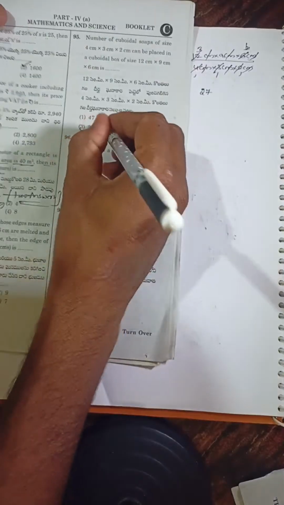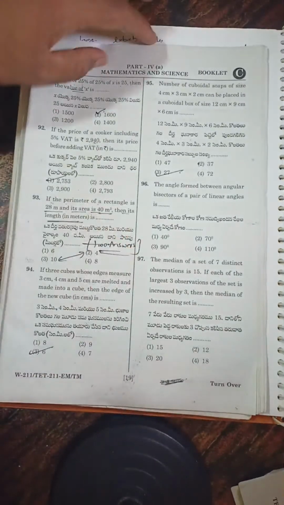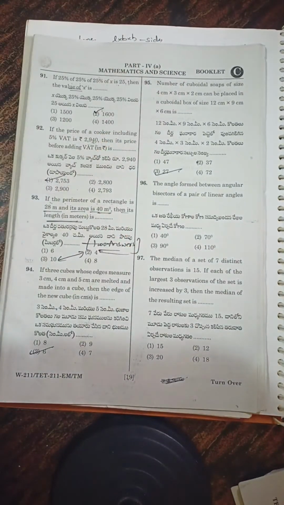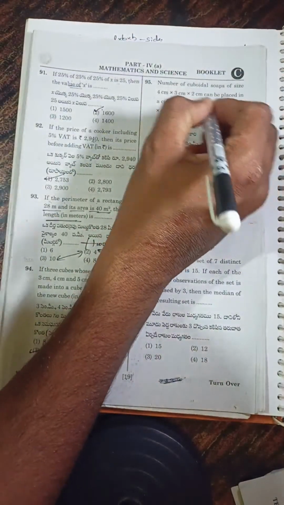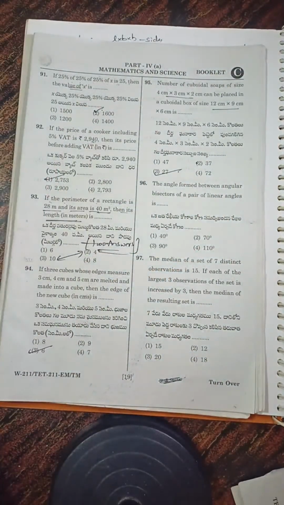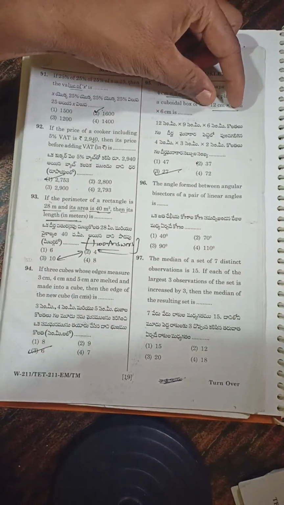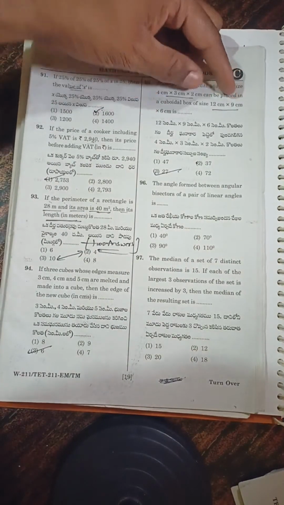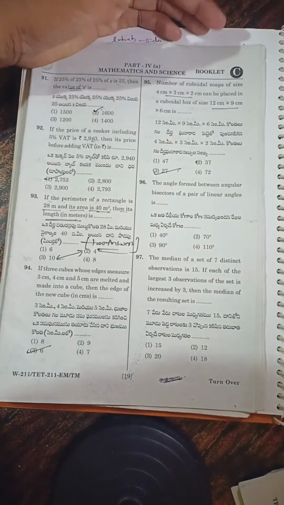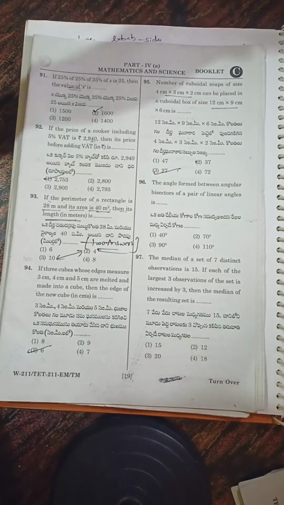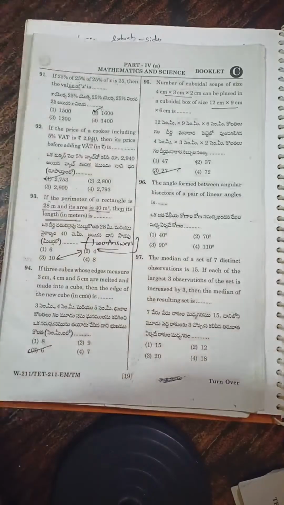You are getting the answer 27. A very easy method to solve this kind of problem, especially with cuboids: divide the bigger cuboid by the smaller cuboid, that's it. The bigger cuboid is 12 centimeter into 9 centimeter into 6 centimeter, and the smaller cuboid is 4 centimeter into 3 centimeter into 2 centimeter.